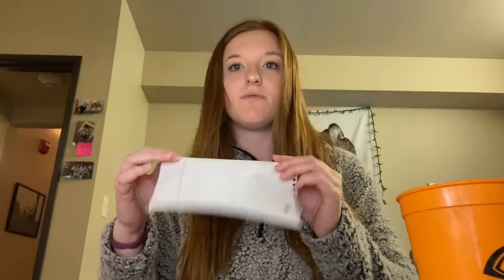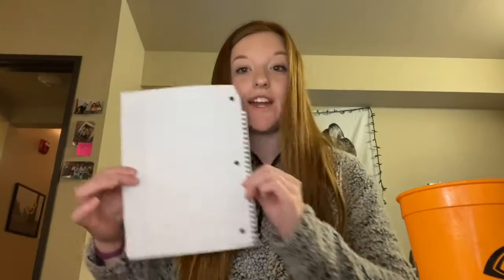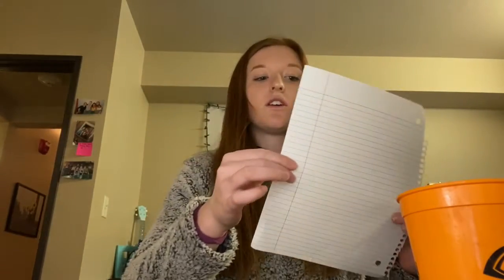Who can identify this piece of matter for me? Does anyone say that it's paper? You're right, it's paper. Now that we've identified this type of matter, what are some ways that we can change this piece of paper? We could bend it. We could fold it. How else could we change it? Pause this video right now and write down ways that we could change this piece of paper.